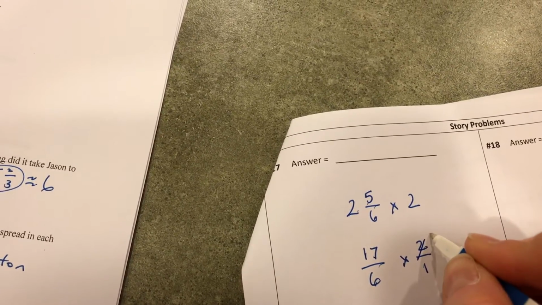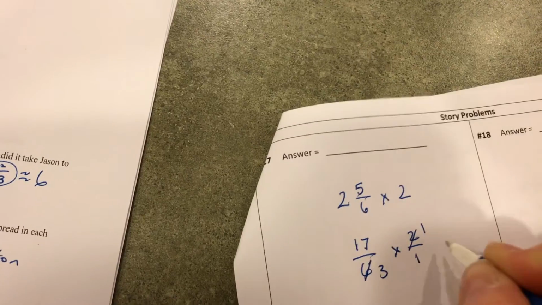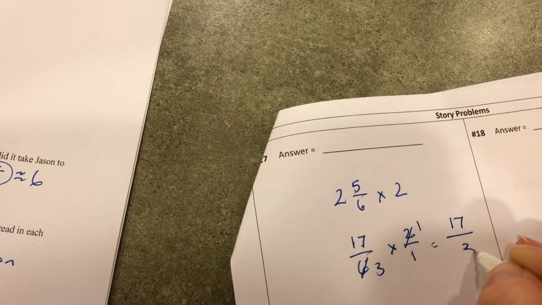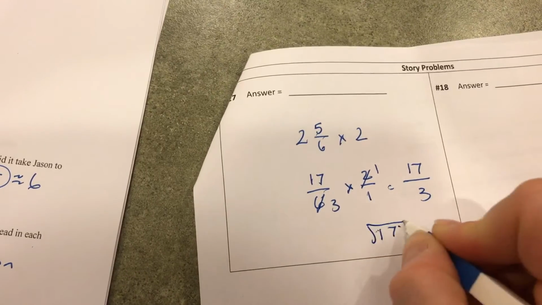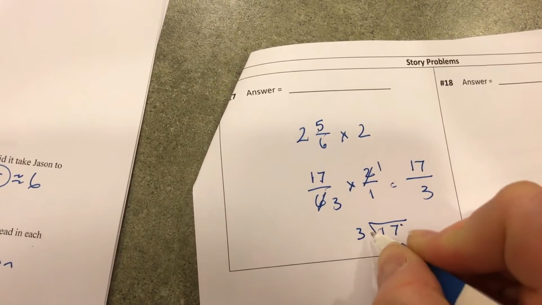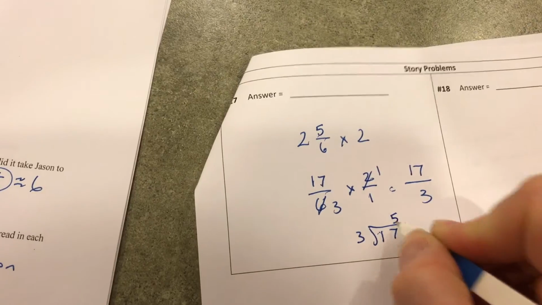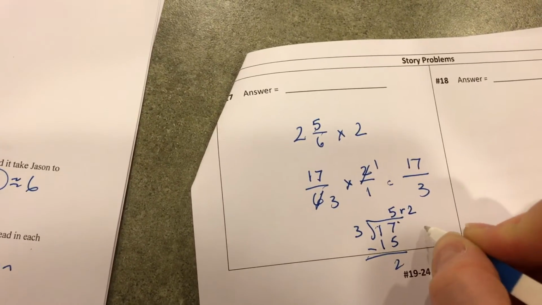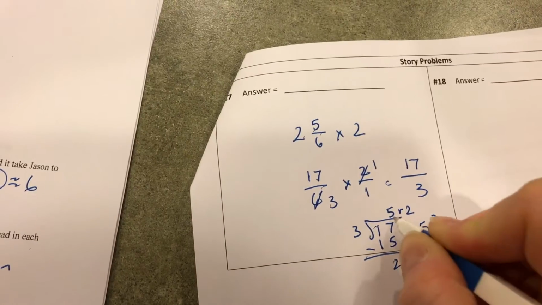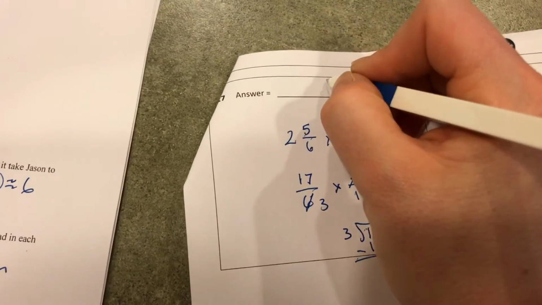Let's see, 2 divided by 2, 6 divided by 2, multiply across. And let's do 17 divided by 3. Okay, 3 times 5 is 15, remainder of 2. So that's 5 2/3.